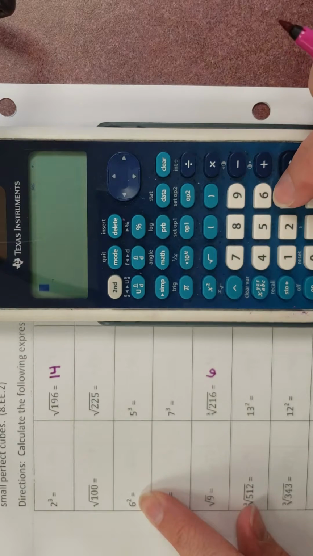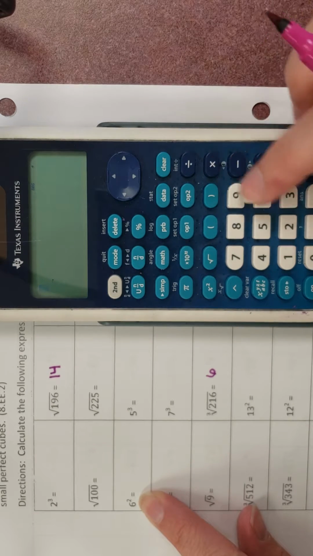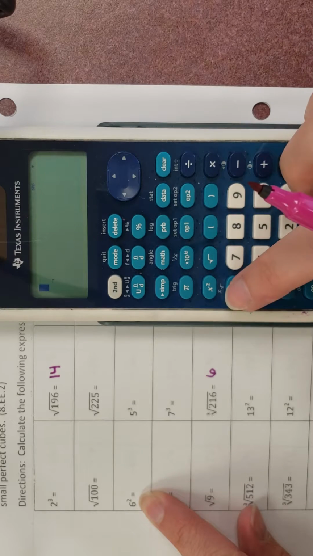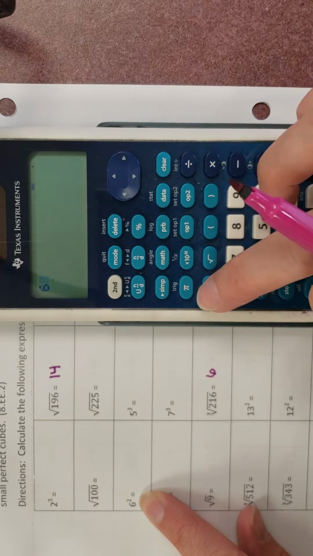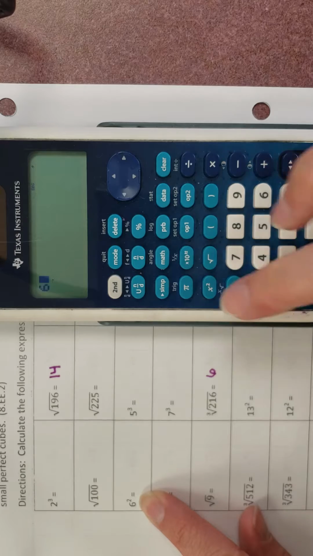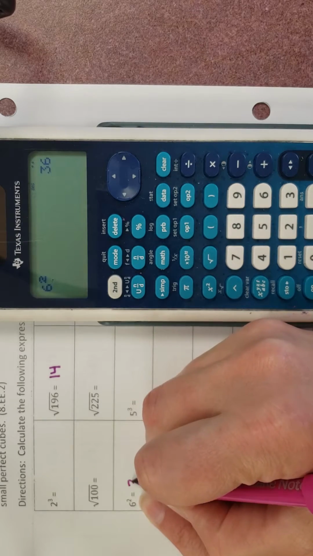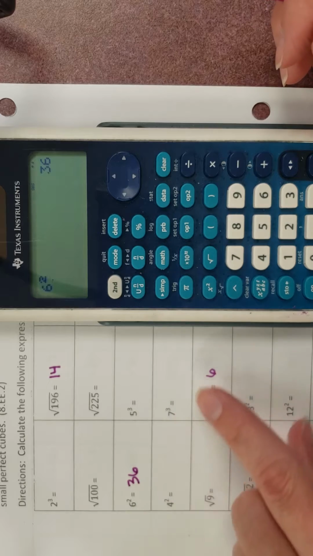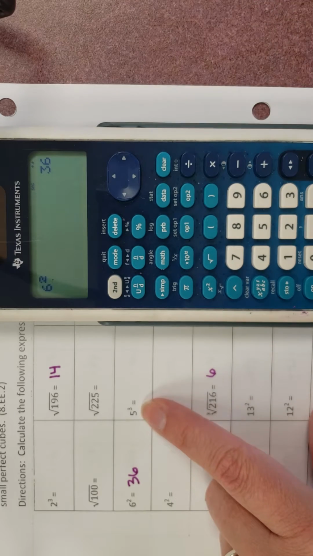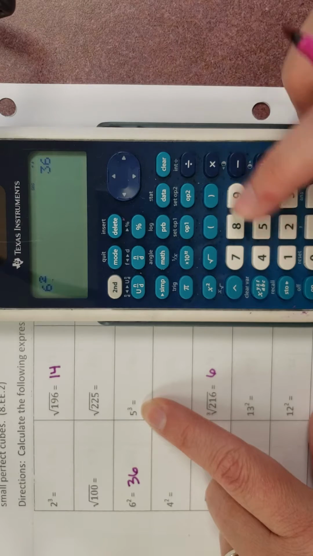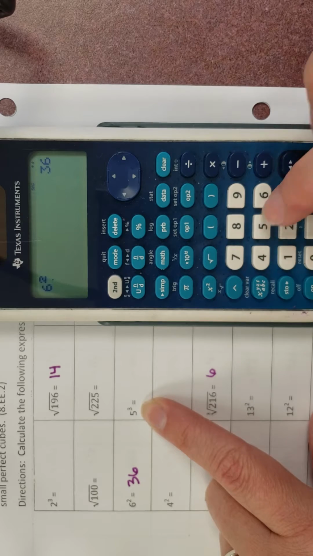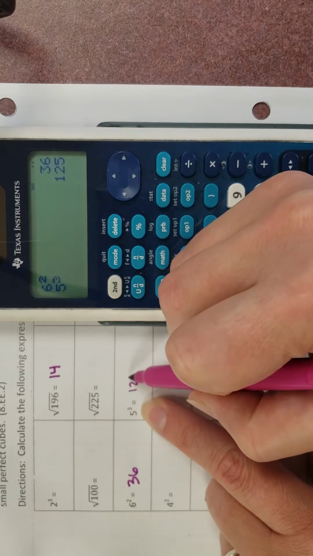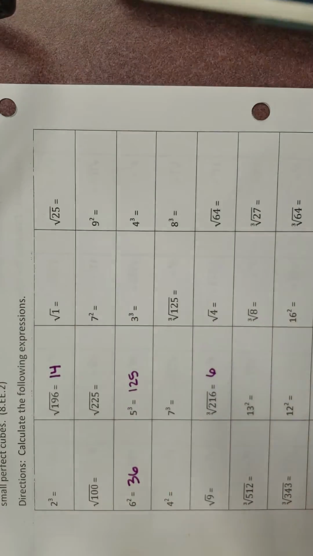For 6 squared, you can either do 6 times 6, or you can do 6 caret 2 for 6 to the 2nd power, or 6 squared, or you can do 6 and then this x squared button right here, x squared equals. Or you can use your brain, because I think most of you know that 6 times 6 is 36. Similarly, for 5 cubed, you can either do 5 times 5 times 5, or, because there's not like a little button like the square one has, you can do 5 caret 3 to get 125. So that's how all these boxes up top go.